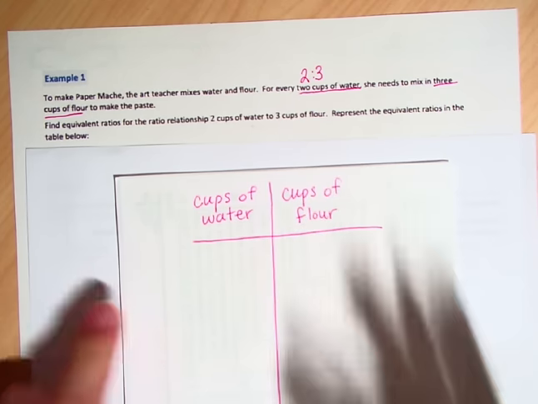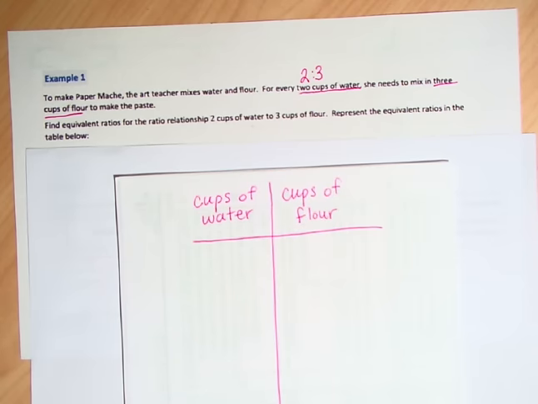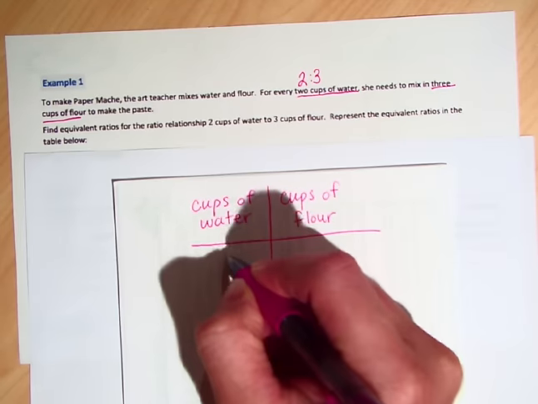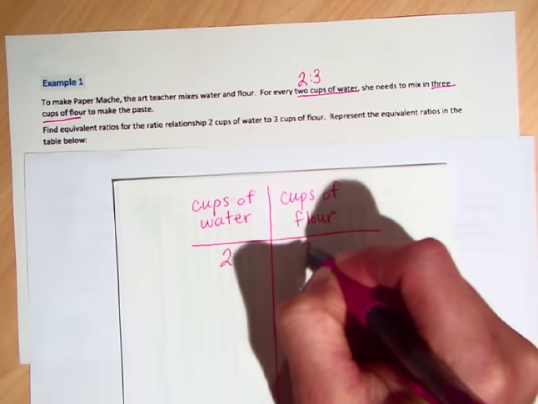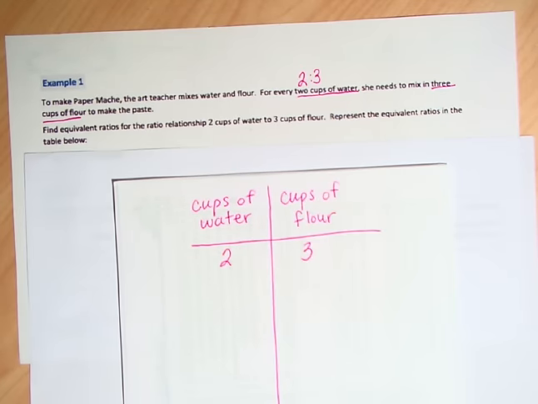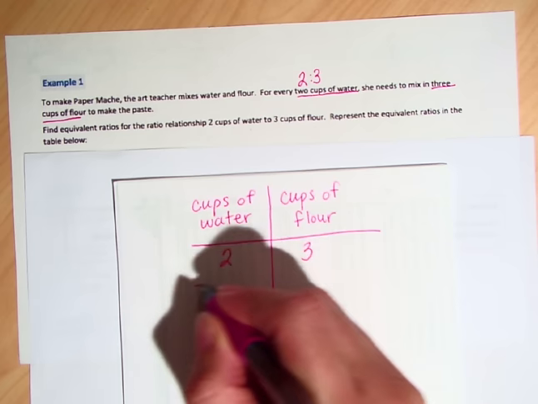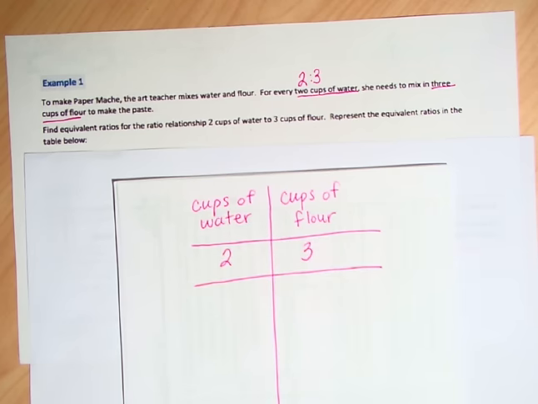So I'm going to start by making sure that 2 to 3 is the smallest equivalent ratio that I can come up with. There's no common factor between 2 and 3, so I can know that that is my first equivalent ratio of 2 to 3. All right, I'm going to keep this going for a ways.